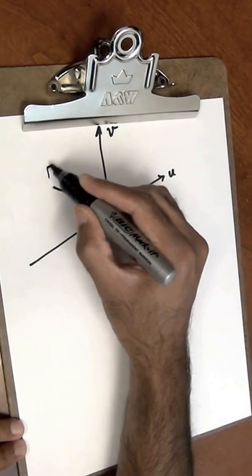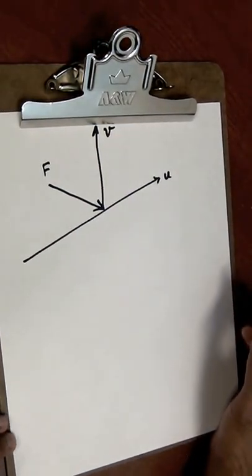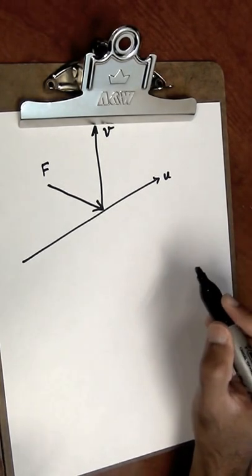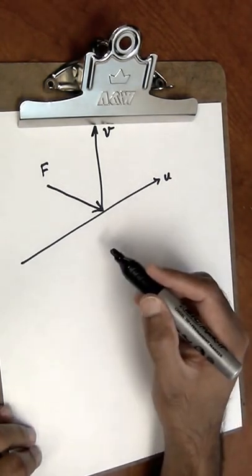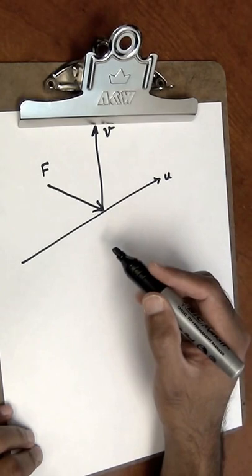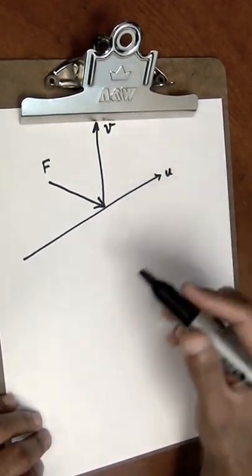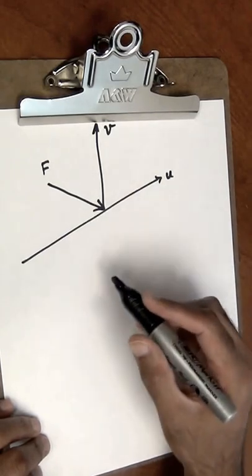So this could be the force F. The way to break it into the components is in the same way as we have solved the previous problem, except that we have to be careful as to how the components are drawn on the U and the V directions, or along the U and the V directions, and here goes.